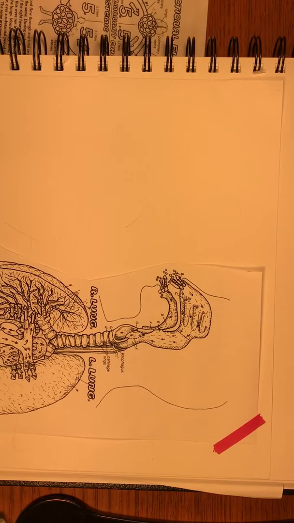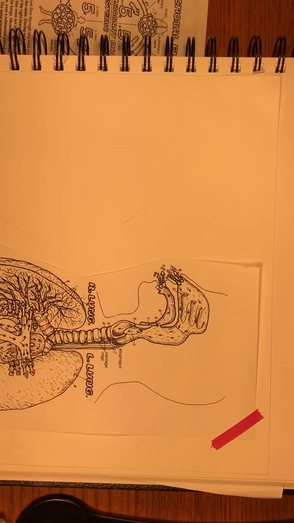Okay, let's talk about the respiratory system. And I do want to preface this video by saying I don't know why it's yellow. I can't figure it out. I don't care that much anymore. Okay, let's talk about the respiratory system.